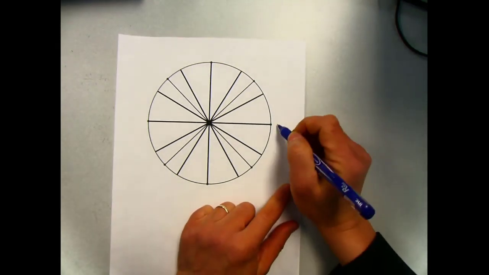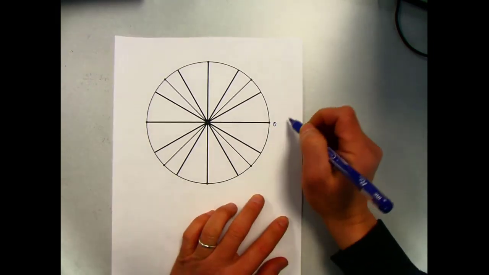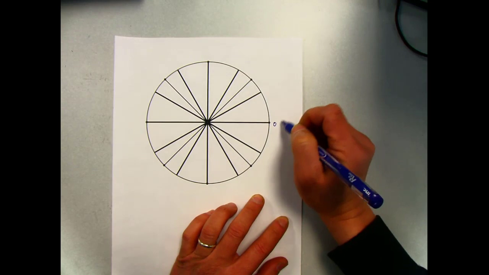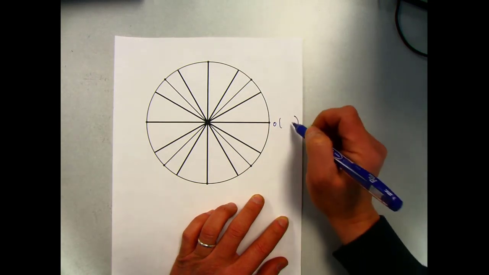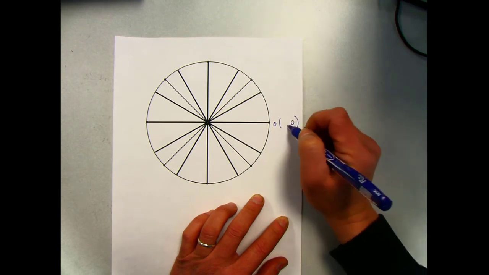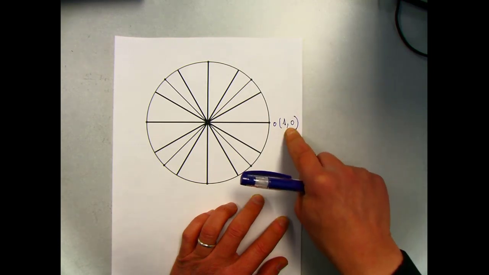So the zero angle is here. Sounds good? We found that the sine value was, so right here I have to write that as a pair of values. The sine value, which is the y value, we found to be 0. But the x value, which is the cosine value, was 1. That's why I'm writing it. See what I'm saying now?